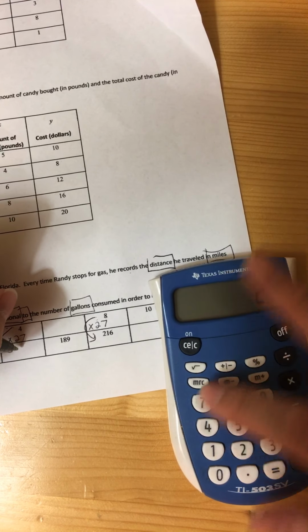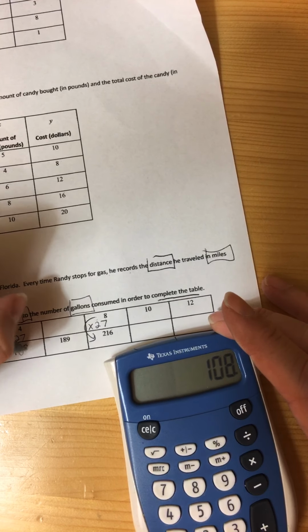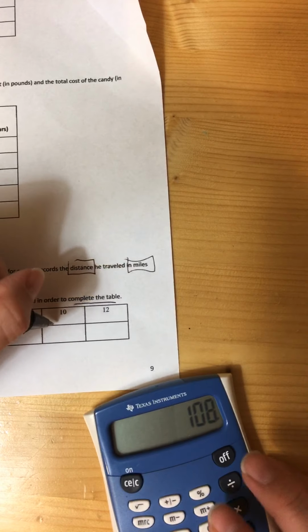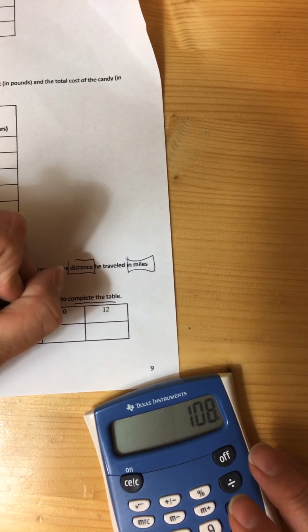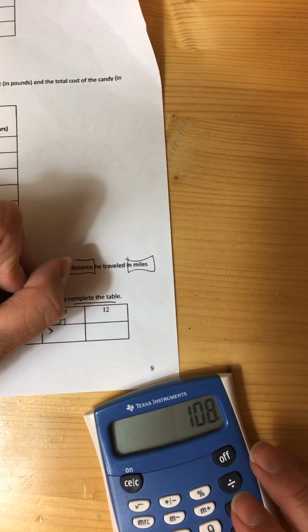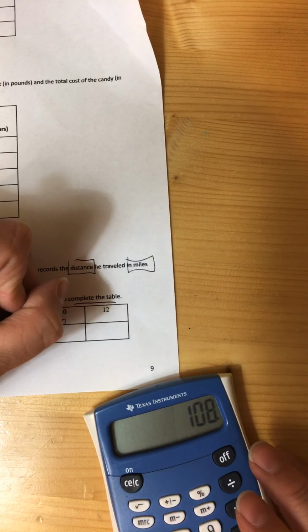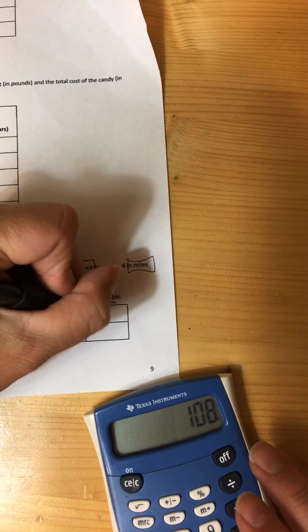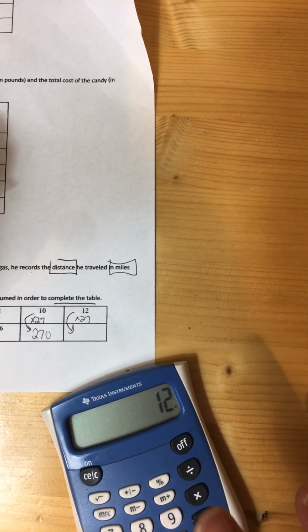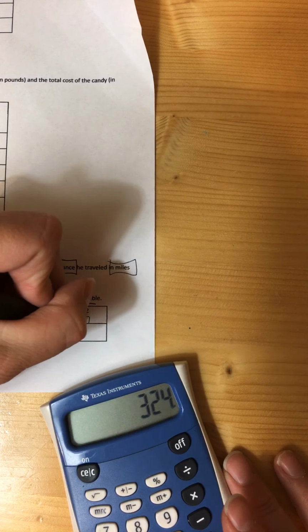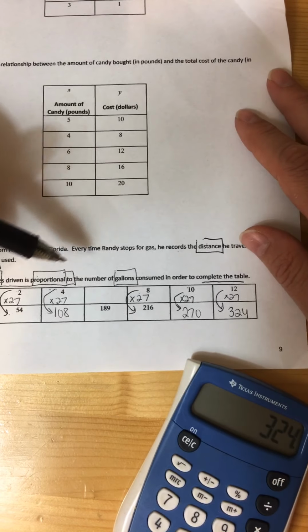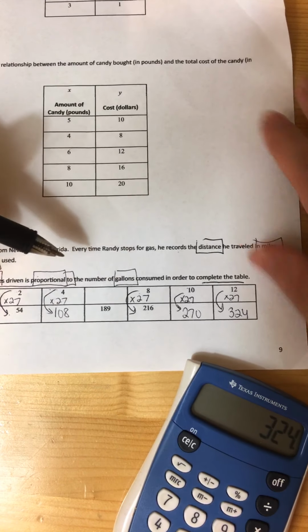4 times 27 is going to be 108. I'm going to skip over this one for just a minute. And then 10 times 27, I can do that one mentally because I would just do 27 times 1, tack on a 0, because that's 10 times as much. And then 12 times 27 is 324.